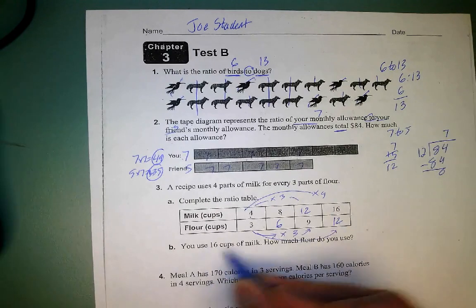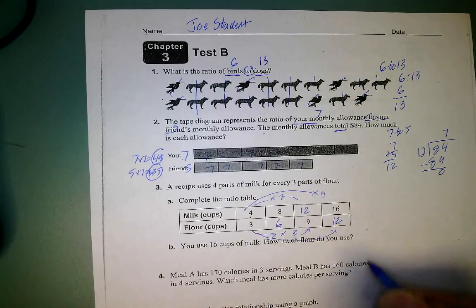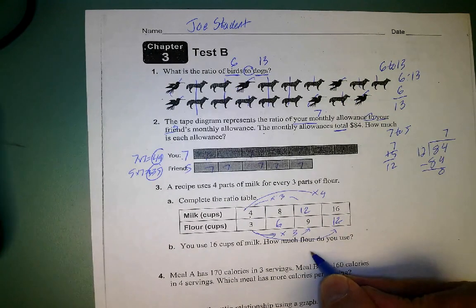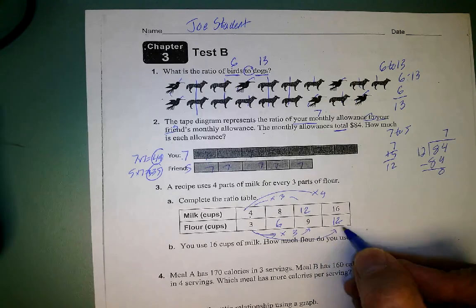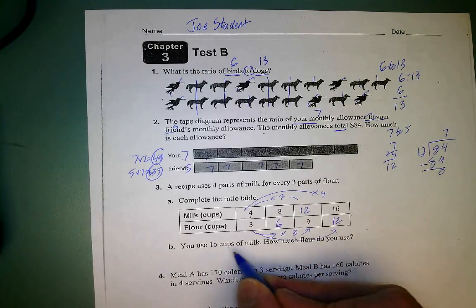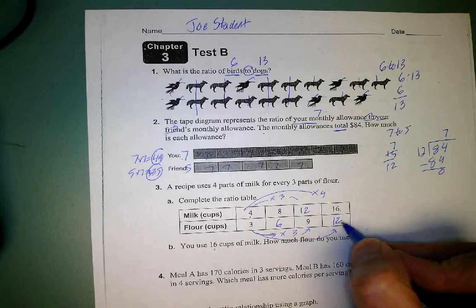So now they're just asking a question about the table you filled out. If you did this correctly, this is easy. Actually, if you did it incorrectly, it's easy still. You're going to get it wrong, though. You get it wrong twice, right? 16 cups of milk is 12 cups of flour.